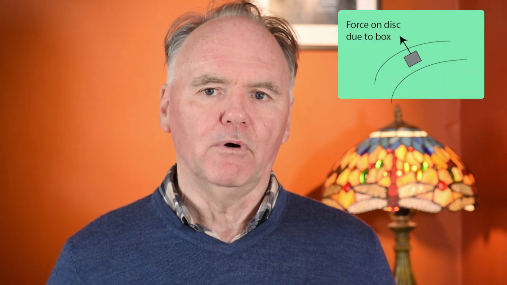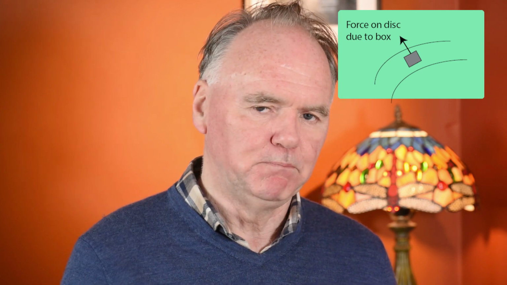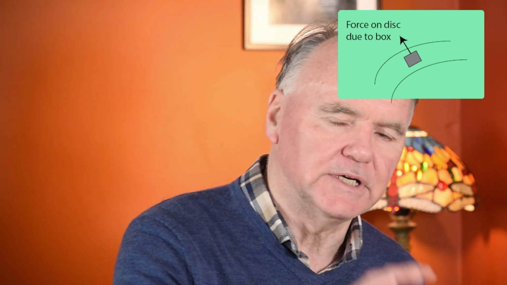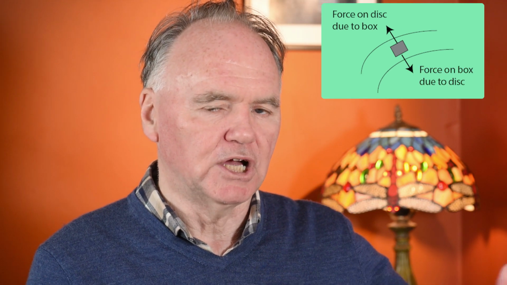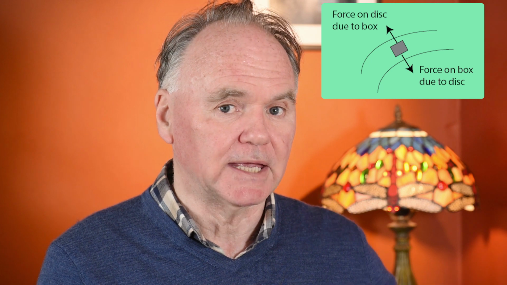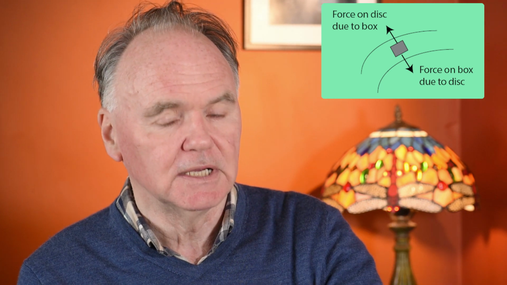Now, how does the force arise? Well, when the box goes around and round, it's pushing outwardly on the disc. Therefore, by Newton's third law, the disc will push inwardly on the box with the exact same magnitude of force. Of course, the disc pushing back on the box inwardly is the frictional force, but that has to be equal to mv squared over r, as we've already stated. So the frictional force is equal to mv squared over r.